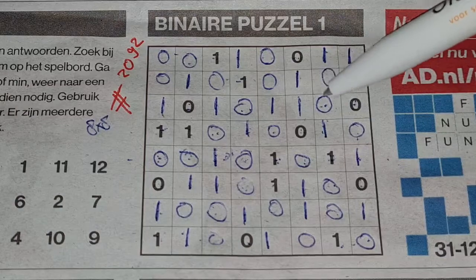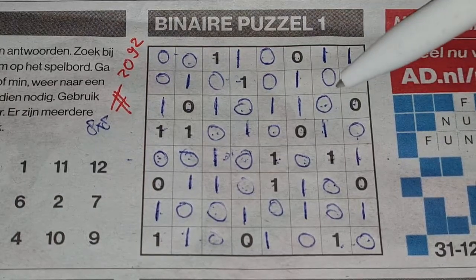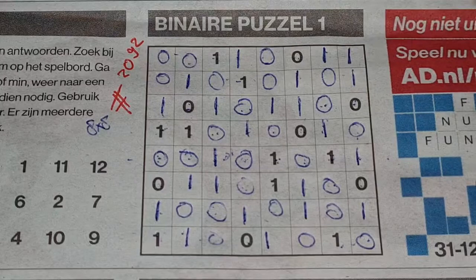So I'm very pleased. A fast binary to solve. Yes, I like this binary.